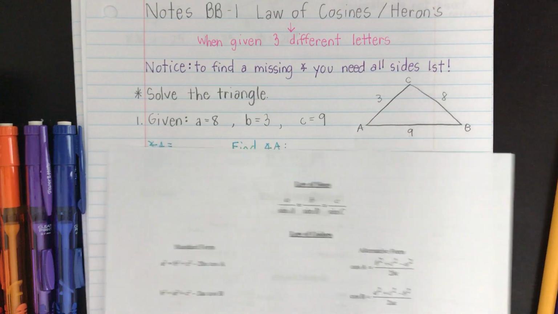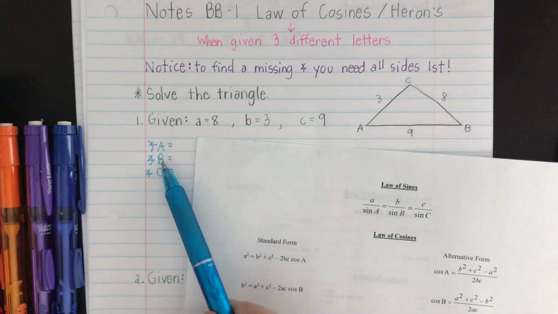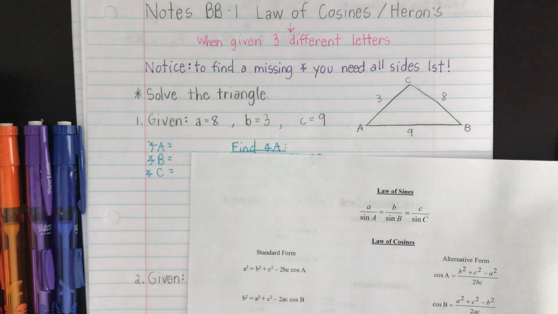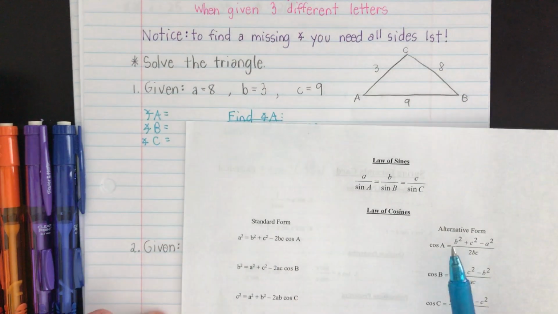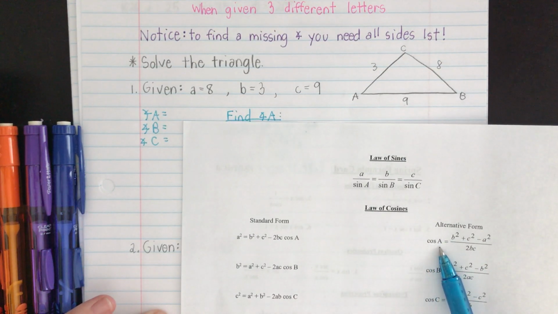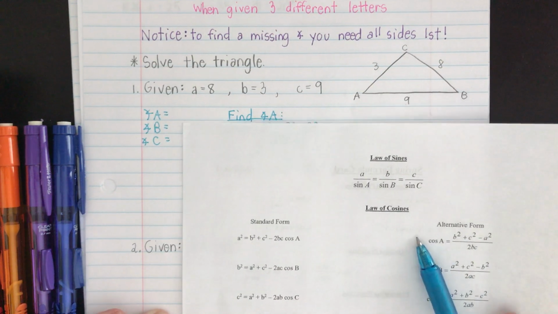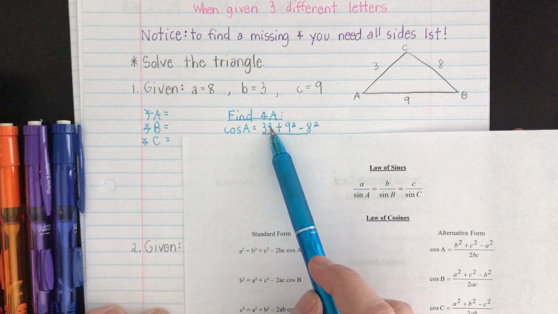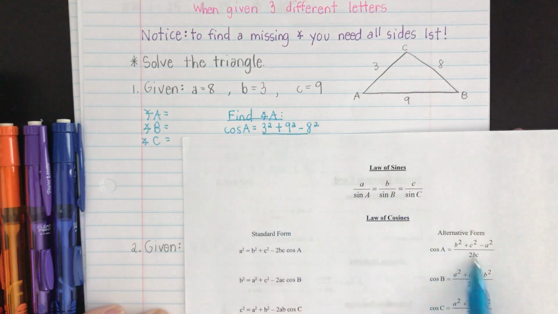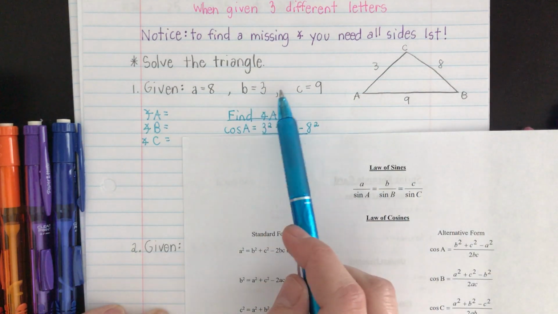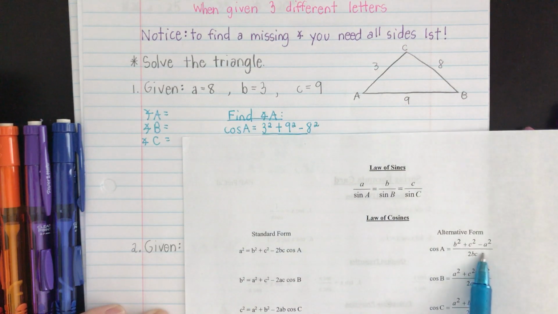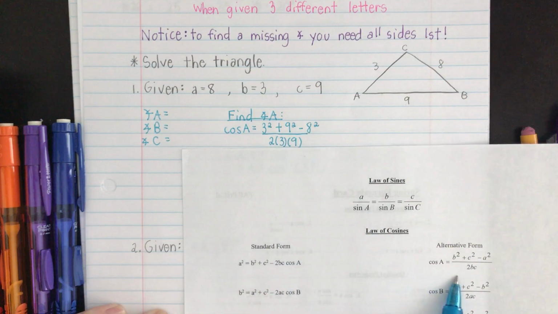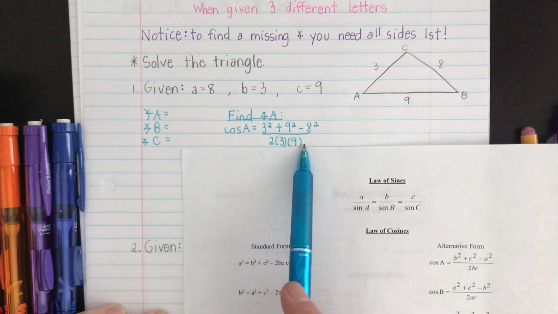All right, so I've already started this. We do want angles A, B, and C. We don't have any of our angles, but we do have all the side lengths. To find angle A, we will be using the cosine A formula here from the law of cosines. So cosine of A is equal to B squared plus C squared minus A squared all over 2 times B times C.